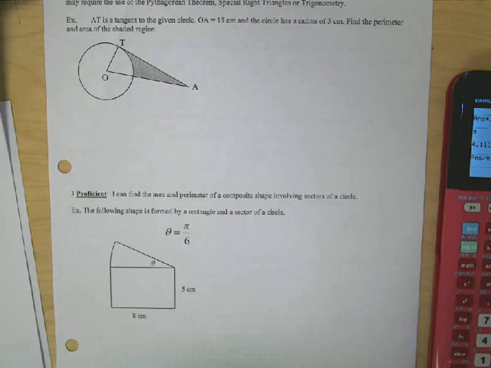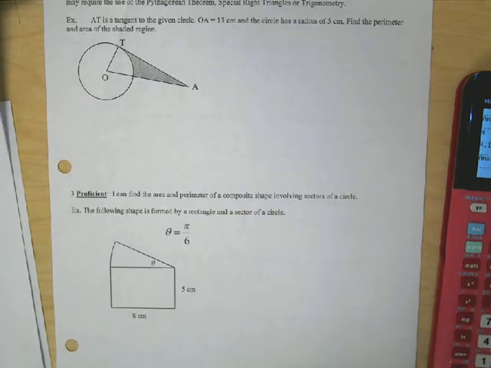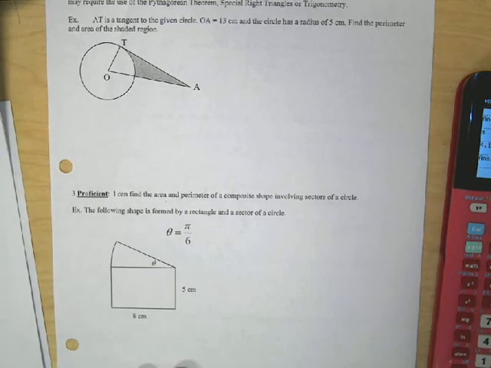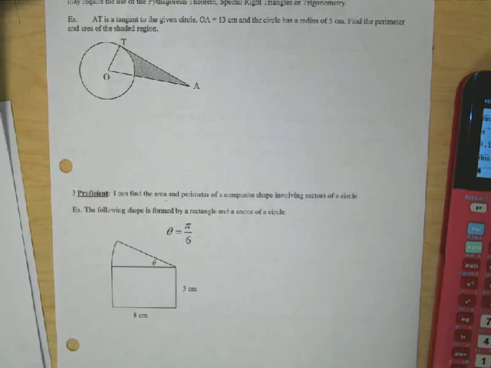So level 3, we're going to be finding the area. What does it say? The following shape is formed by a rectangle. It doesn't say what to do. Oh yeah, I can find the area and perimeter. So we're going to find the area and perimeter of this complex shape. Sorry, I should have written that where it says example also.